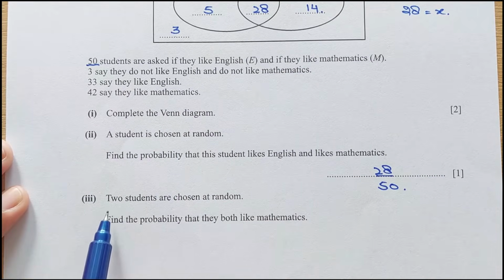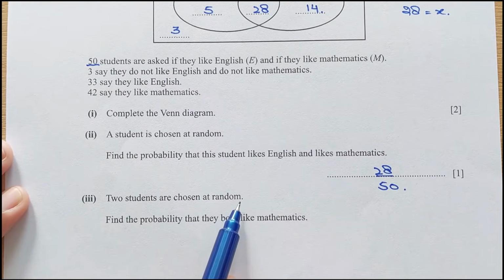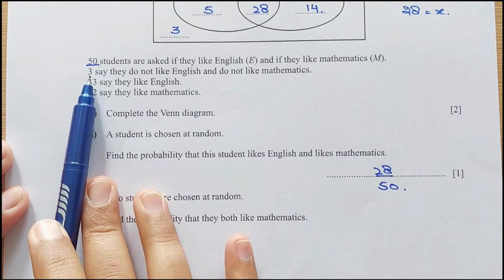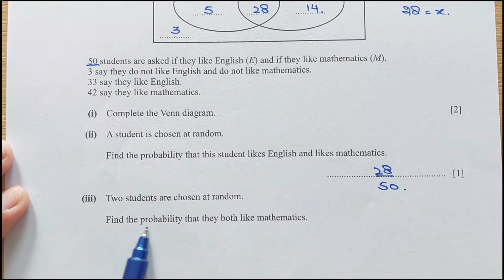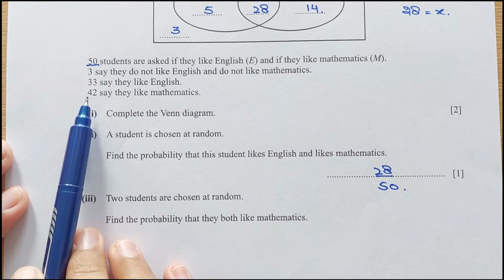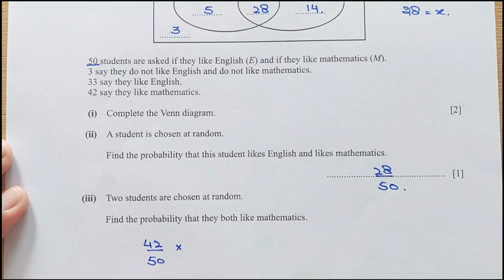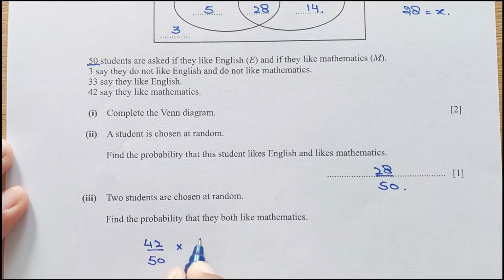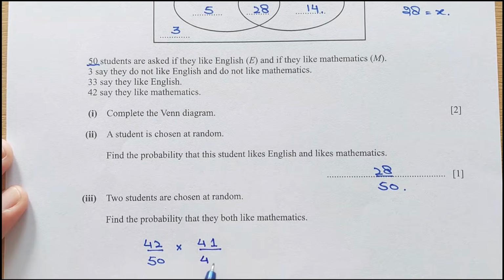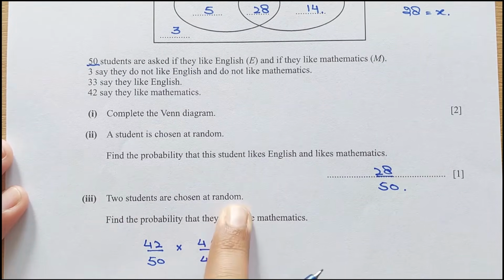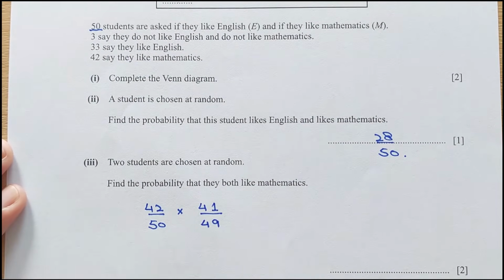Now for the third part, 2 students are chosen at random out of the total 50 students. Find the probability that they both like mathematics. The students who like mathematics are 42, so 42 out of 50 students. This is the first student, right? And times, now if one student is picked, the students left who like mathematics are 41, out of a total of 49 students left, because they are chosen at random without replacement, right?